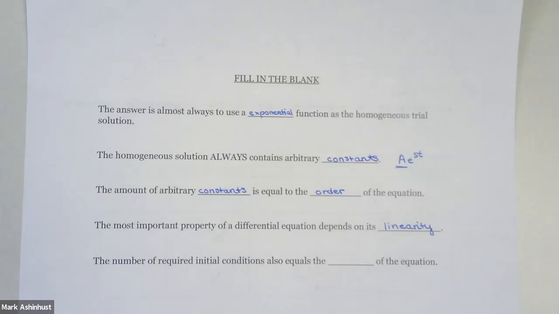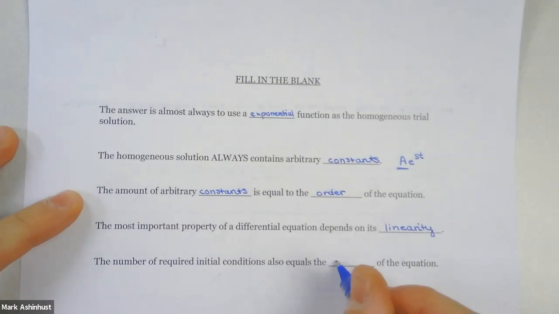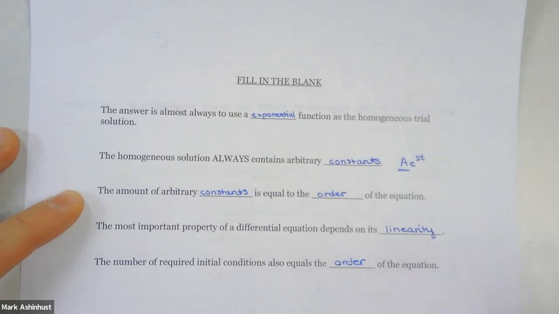And then the last one: the number of required initial conditions also equals the blank of the equation. That's also going to equal the order, right? Yeah, and that goes back to the arbitrary constants. The number of required initial conditions equals the order of the equation.